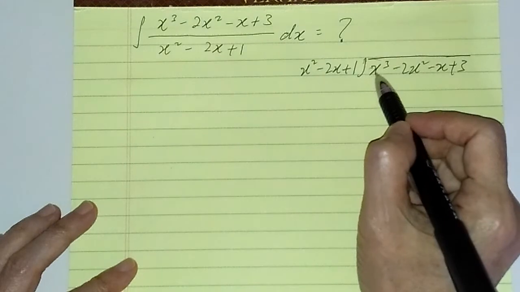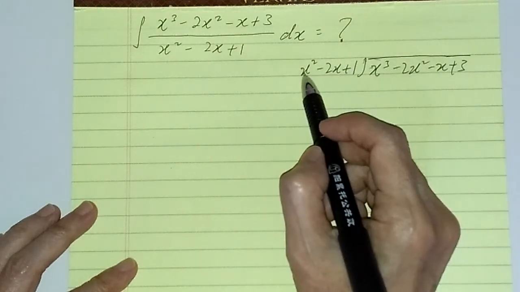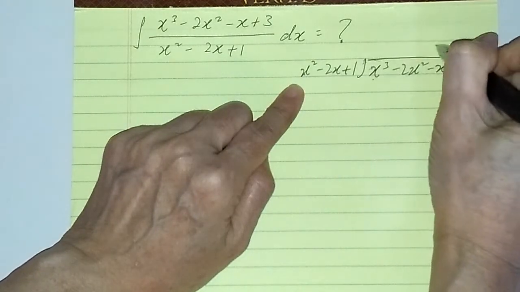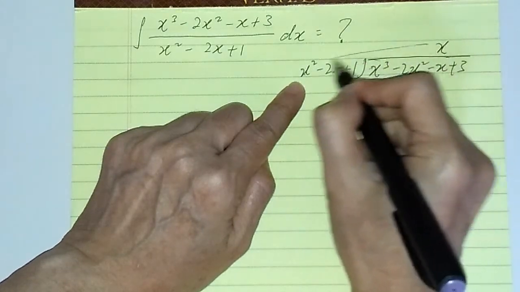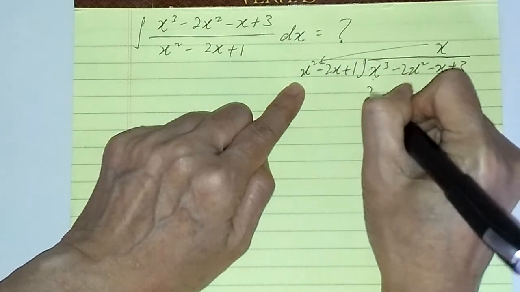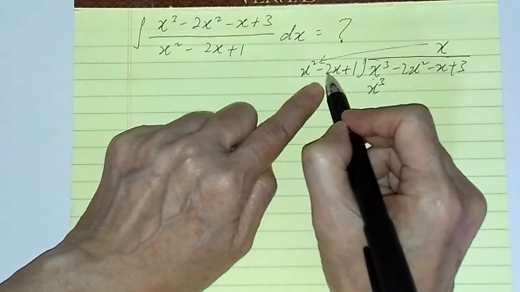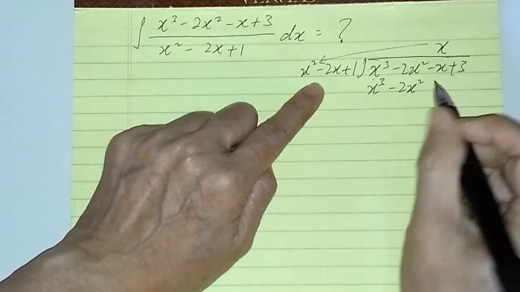So we have x cubed here. So x times x squared will be x cubed. So you have x times x squared is x cubed. And then we take the x times minus 2x will be minus 2x squared.